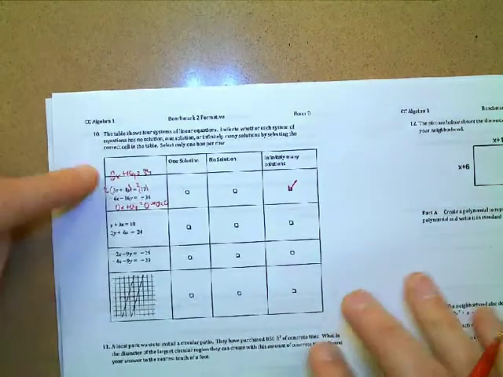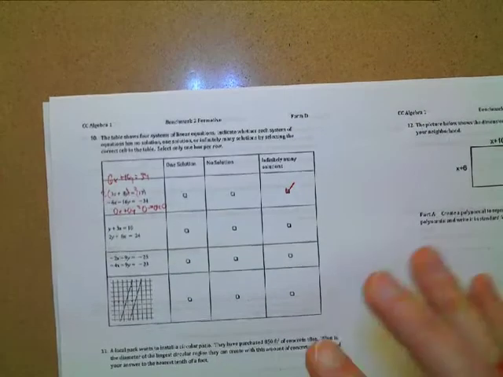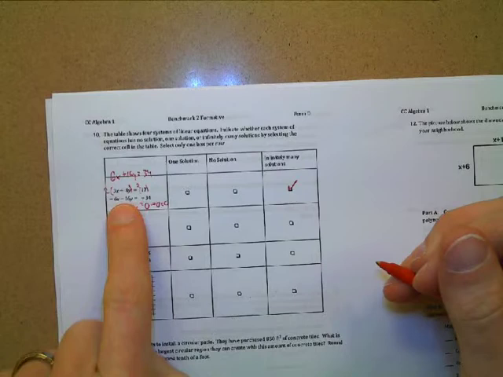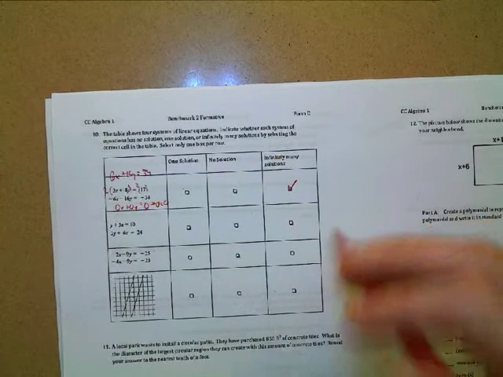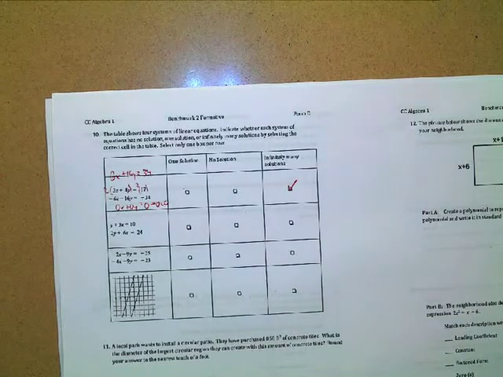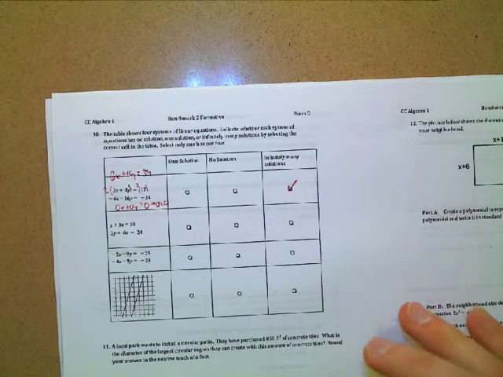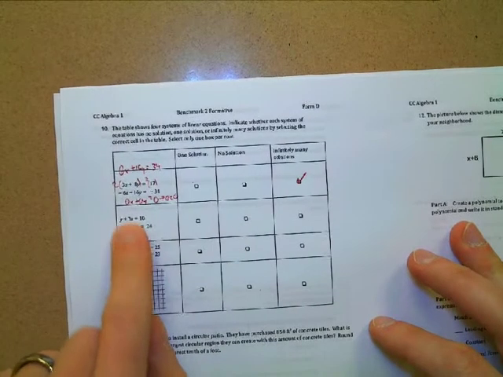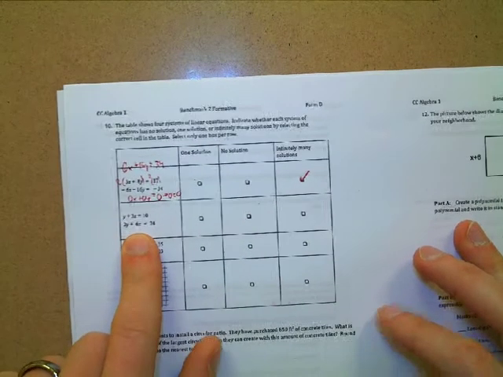Another option is you could solve each one of these for y, get them in slope-intercept form, graph them. You'll see that you end up with the same line, and that'll be infinitely many as well. You could also use matrices here as well, and then, of course, the error that you get with the matrices, we'll show you that. Okay, here for this one, again, it's standard form, so it's nicely set up for elimination.